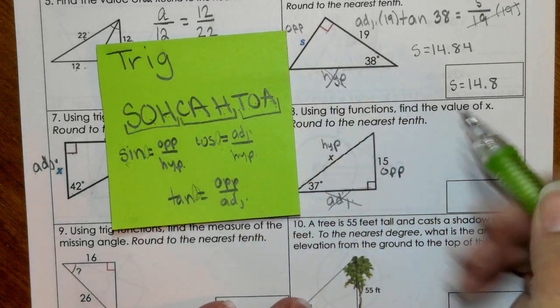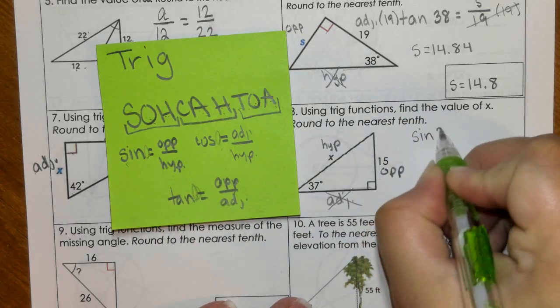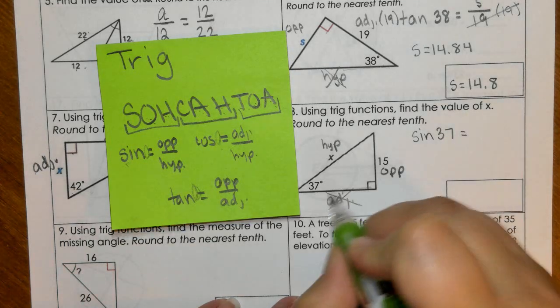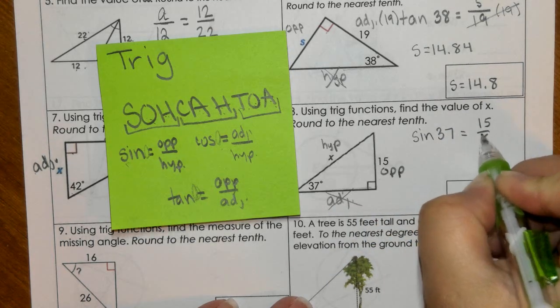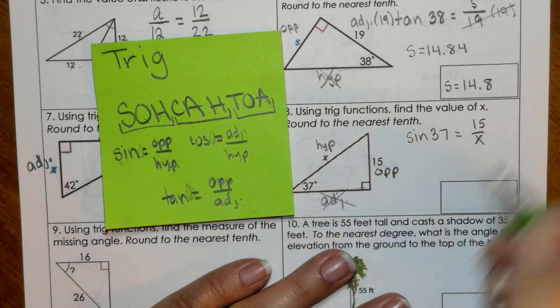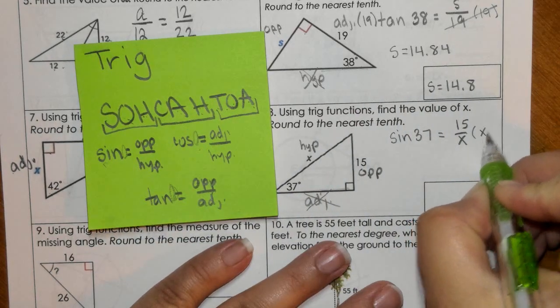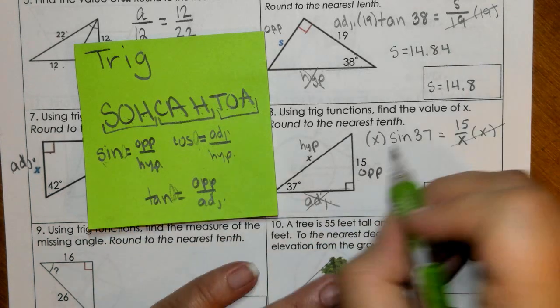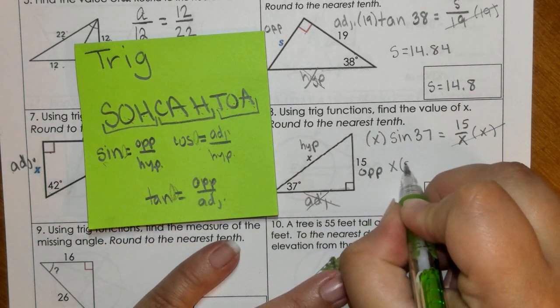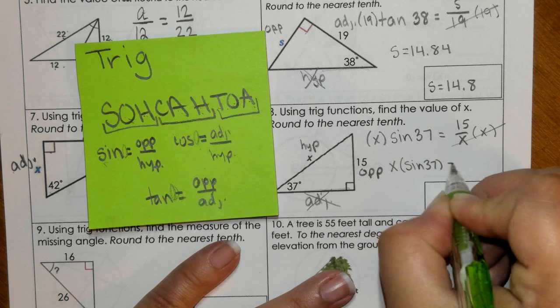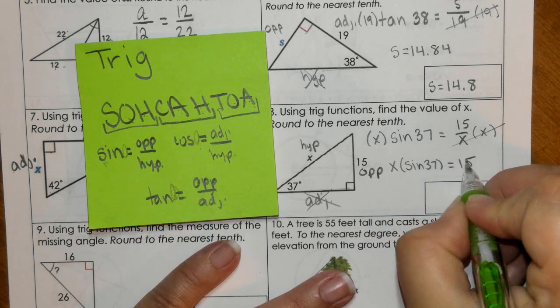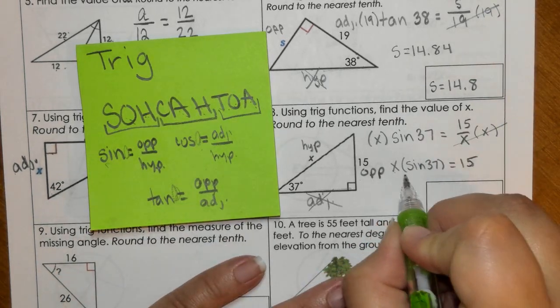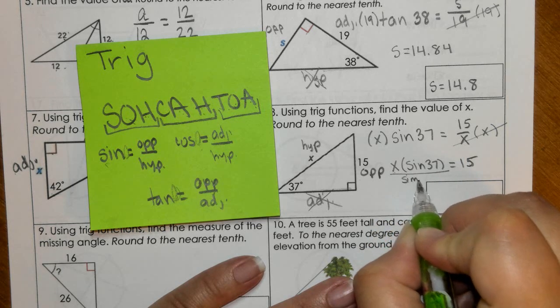So that would be sine of 37, and you'd have 15 over x. So this one takes a couple steps. So one, we're going to multiply both sides by x. Cancel that out. Now I've got x times sine 37 equals 15. To get x by itself, you have to divide by sine 37.